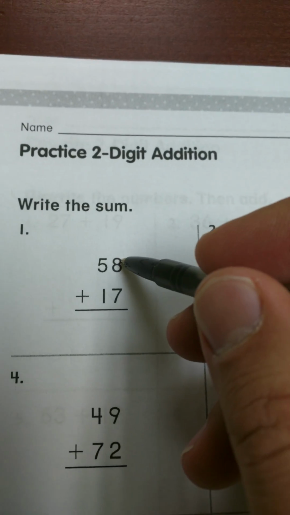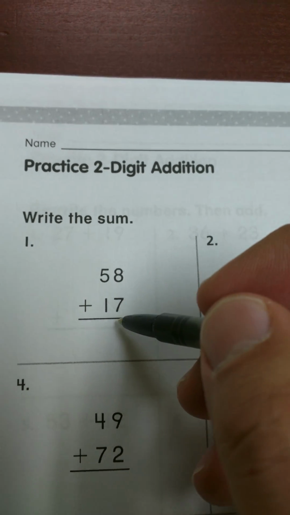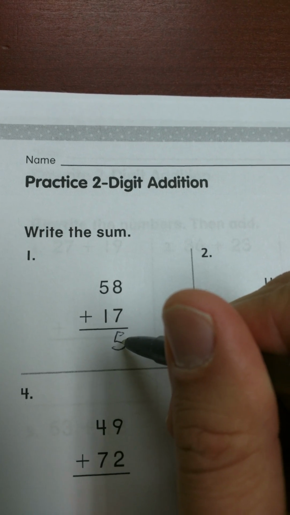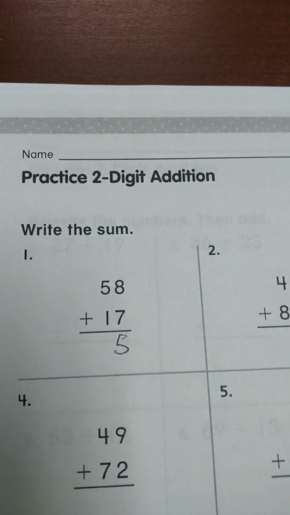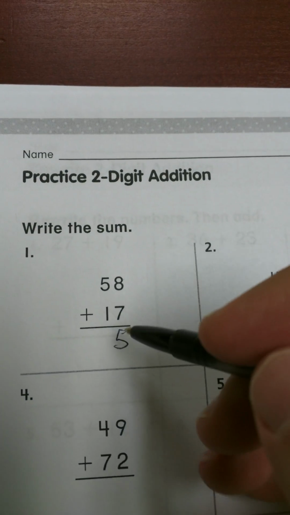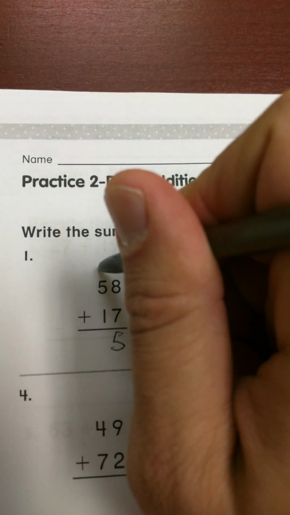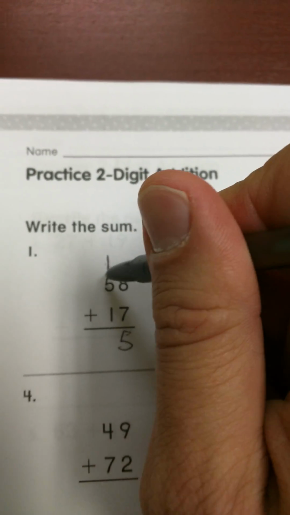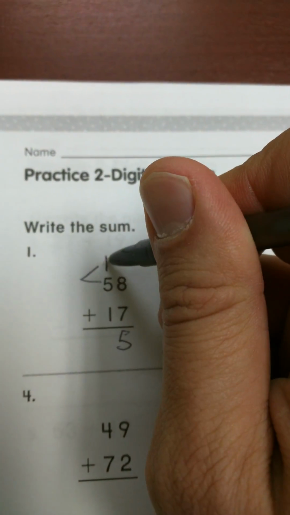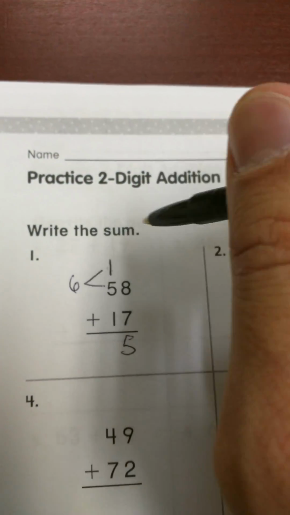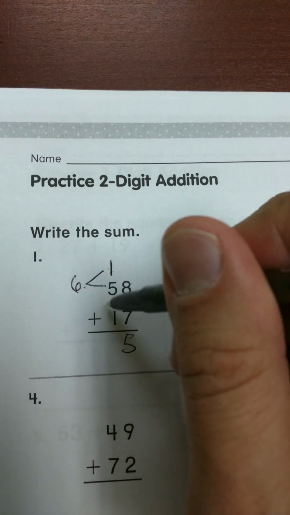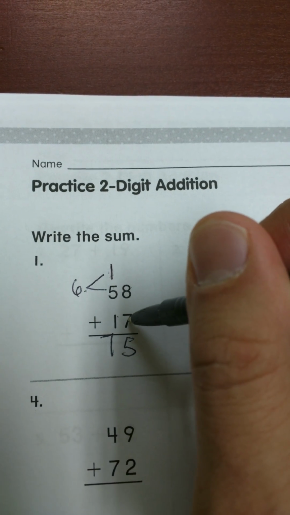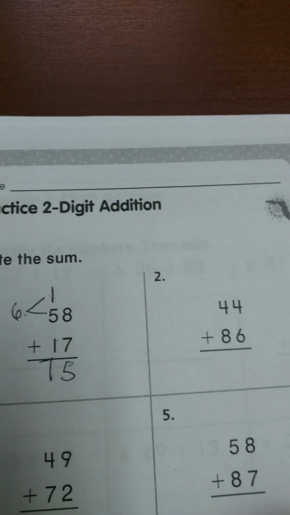So if I add 8 and 7, that number is 15. And now I can't put the 1 down here because the 1 for 15 is in the tens, and I have to regroup it to the tens, which are over here on the left hand side. Simply going to bring these two numbers together. 5 plus 1 is 6. 6 plus 1 is 7. So 58 plus 17 is 75.